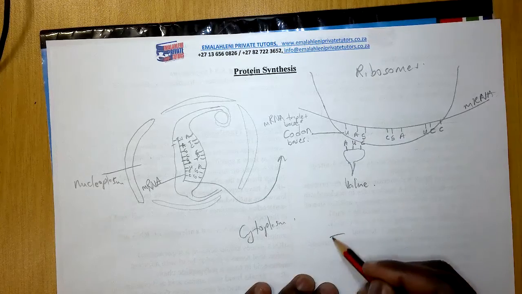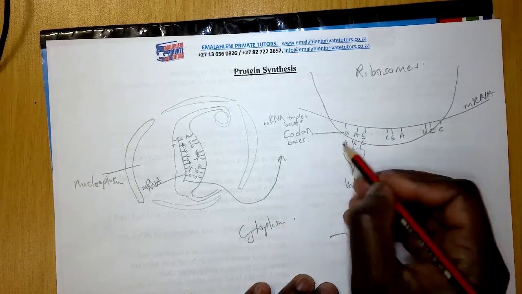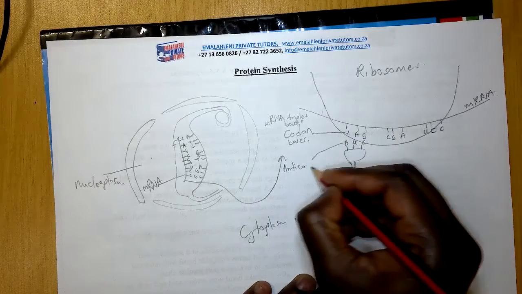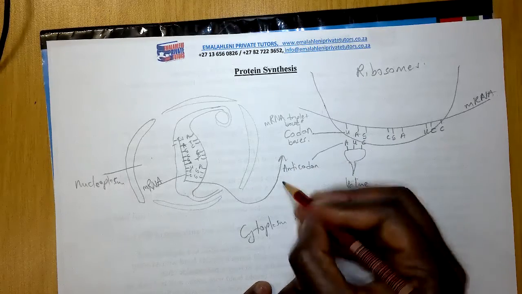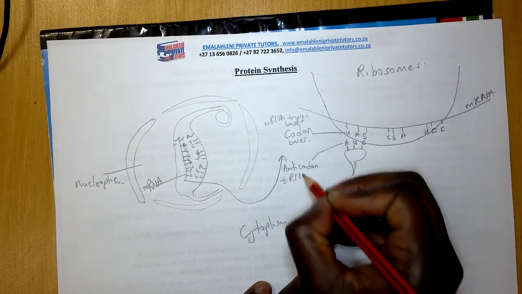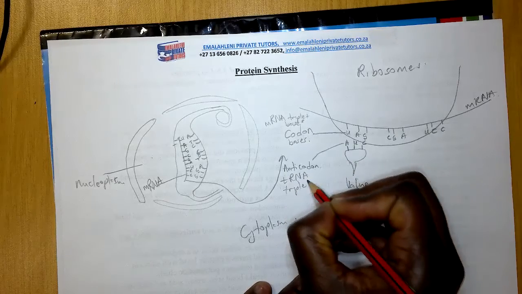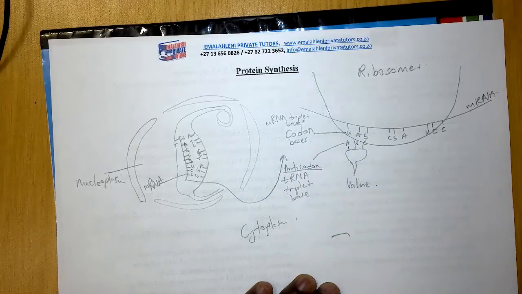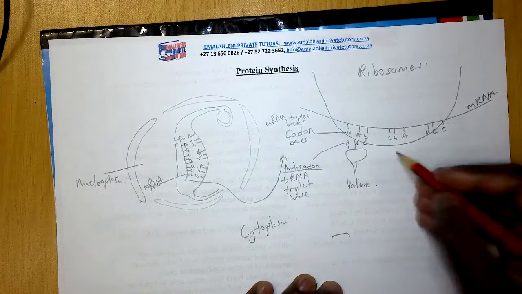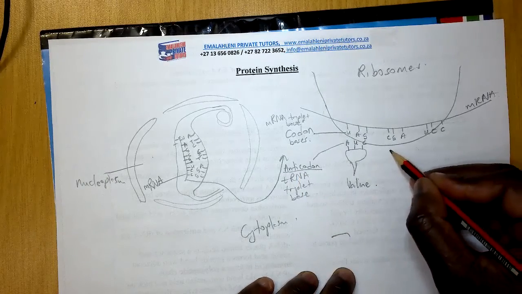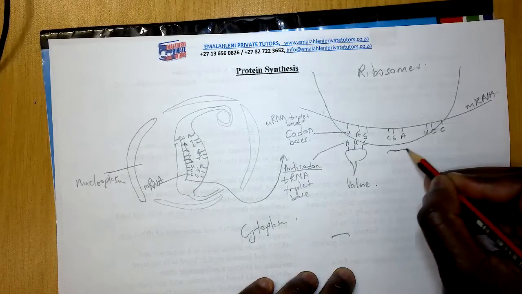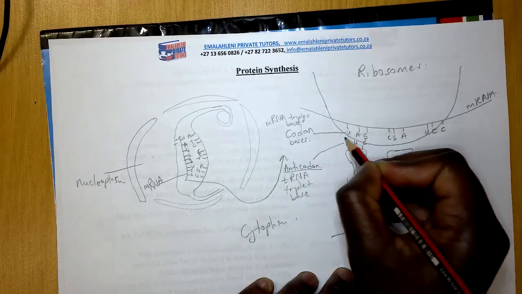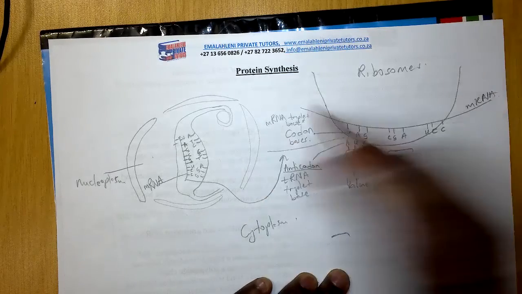And when you have that, let me just show you something here. This is the triplet bases. We call them anticodon. This is the transfer RNA triplet base. So the transfer RNA triplet base is what we call anticodon. That's what we have here. Then here we have another transfer RNA that comes here and attaches here. But this is a temporary bond. This is a temporary bond here. Temporary.